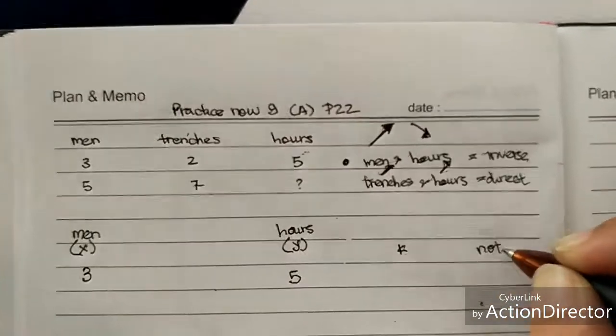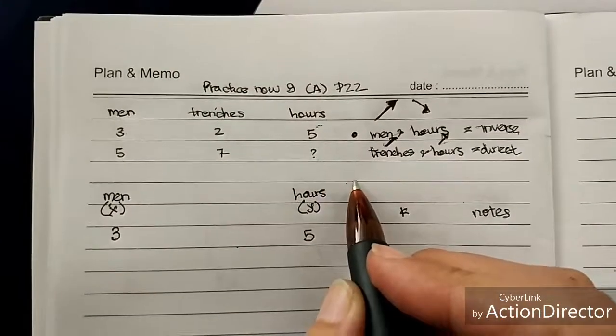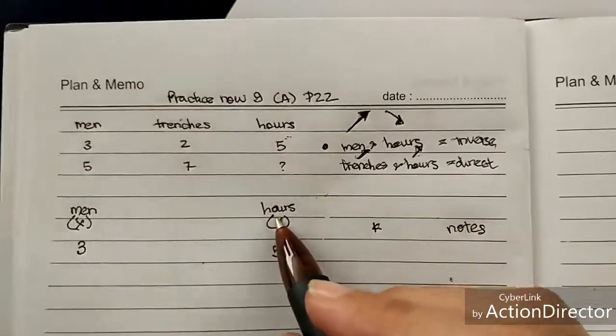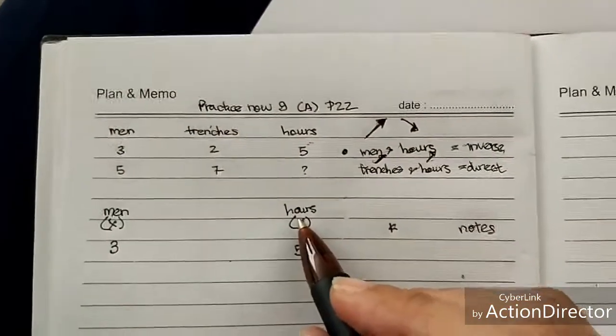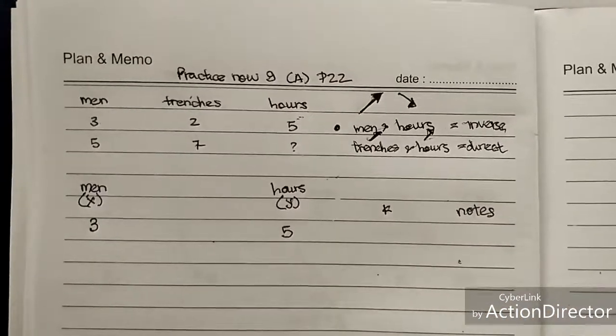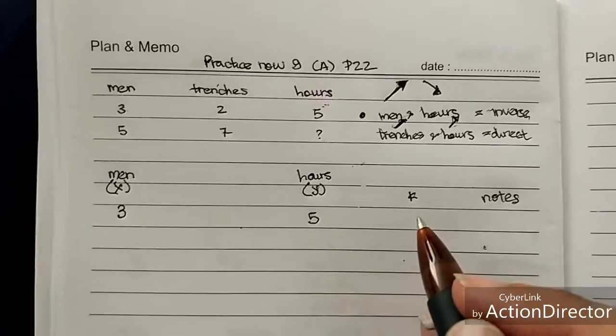Now we know men and hours are inversely proportional, or I can say hours is inversely proportional to the men. If we have that kind of statement, then we can find the k, right?